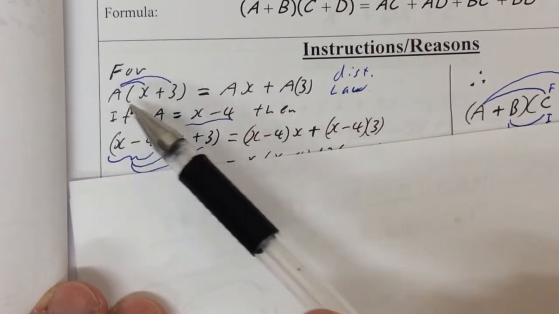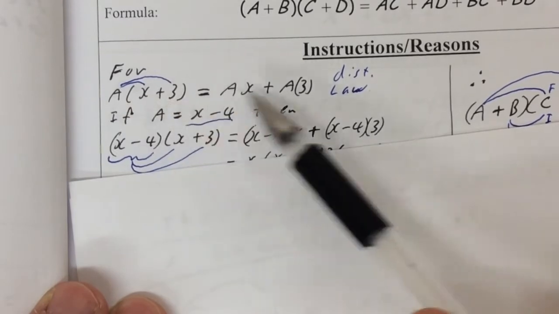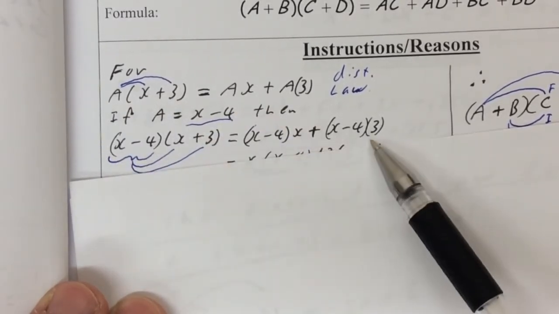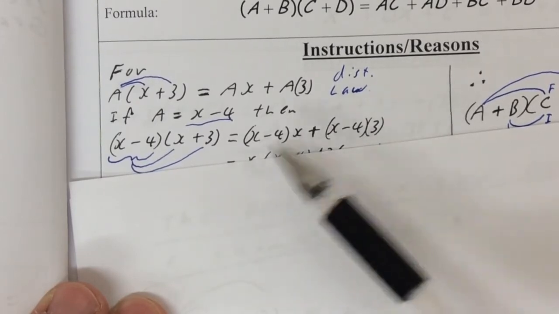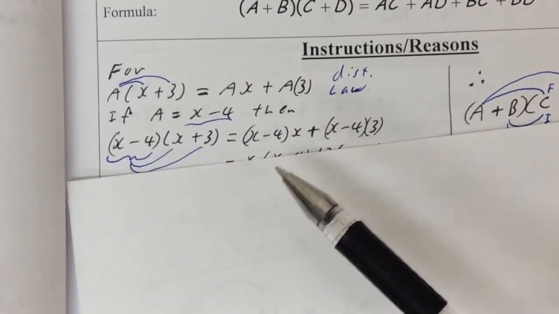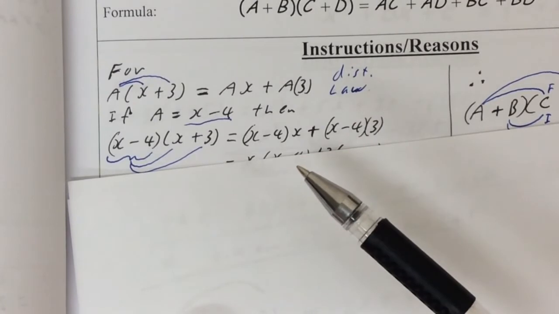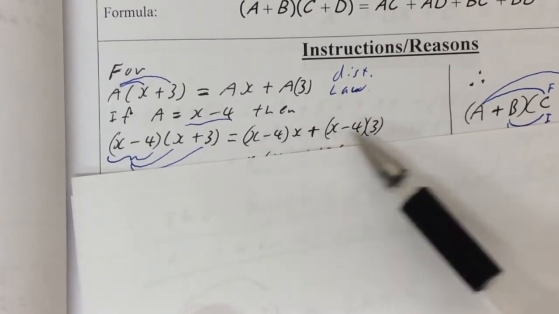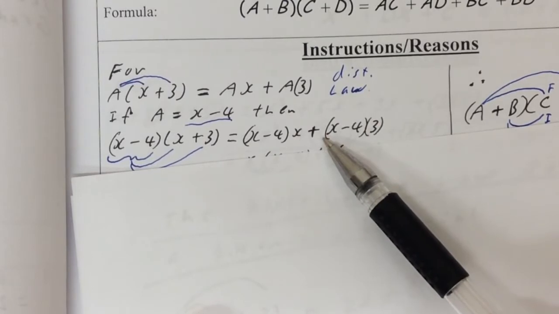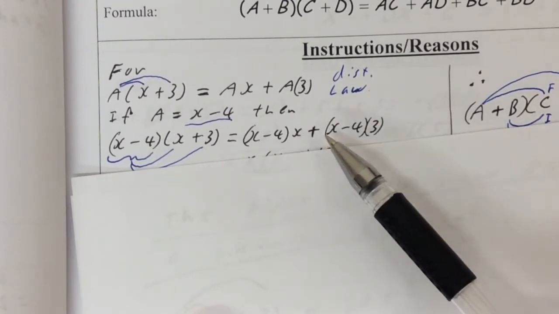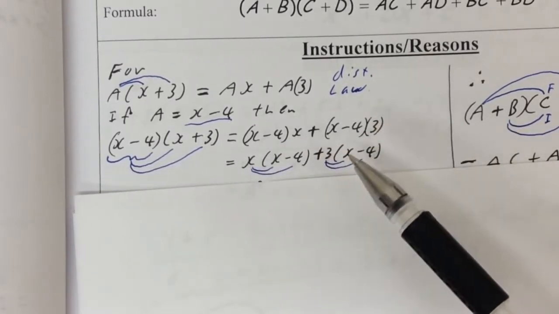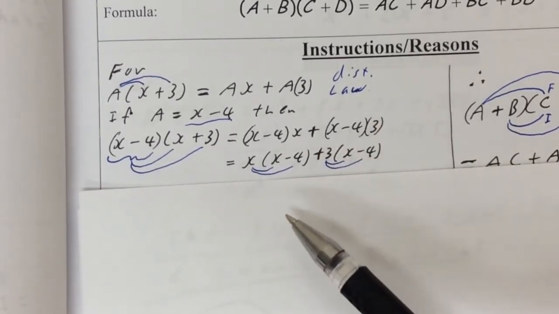Just as if you did that here. So the a times the x and the a times the 3, now it's (x minus 4) times the x and (x minus 4) times the 3. We won't have to do all these steps once we see a pattern, but this is for understanding it now. So when you do this, you can rearrange this. You can put the x out in front and the 3 out in front. It doesn't matter what order you multiply in. You can leave it there and multiply it in as well. I'm just going to write it like this so it's what you're used to seeing.